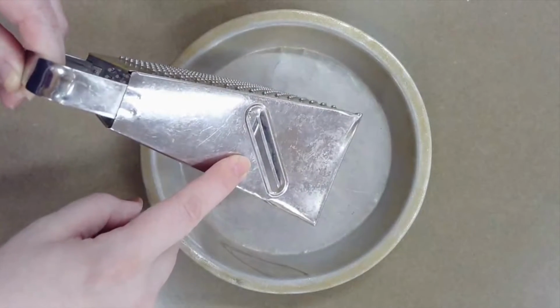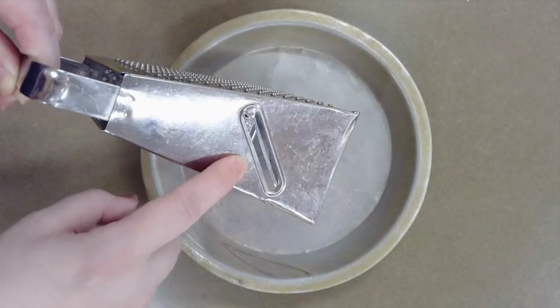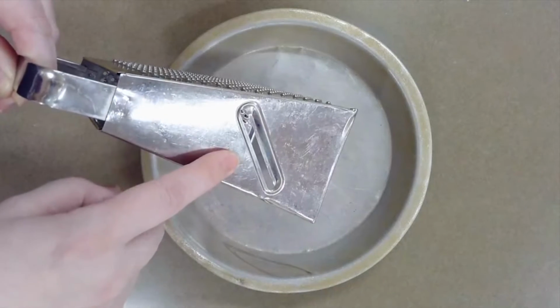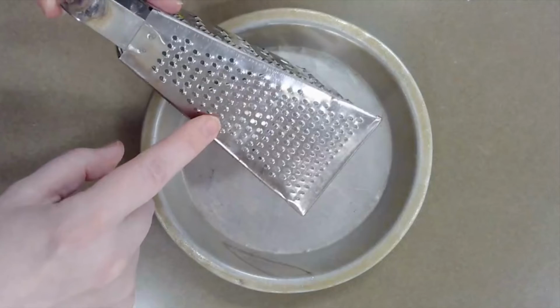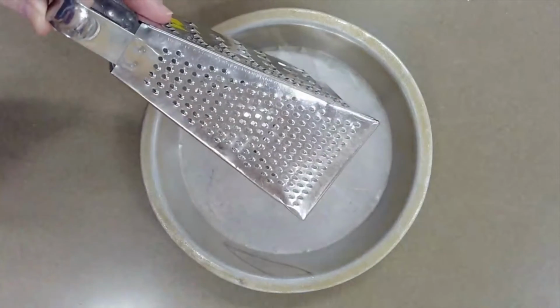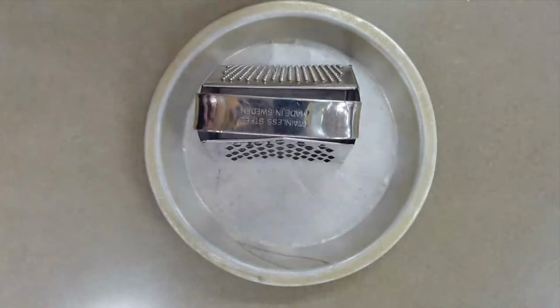This side with a slice in it actually slices cheese or fruits or vegetables like a mandolin. That way you can make things like scalloped potatoes. That's what that side is for. And if you have another side that has small circles, that's usually for hard cheeses like a Parmesan. We want to use the large circle side.